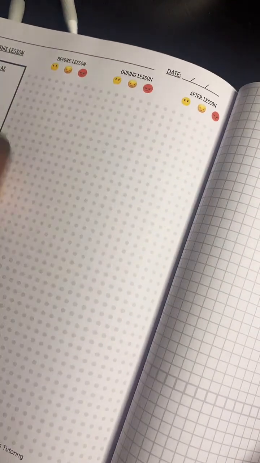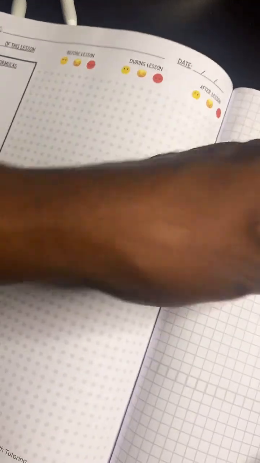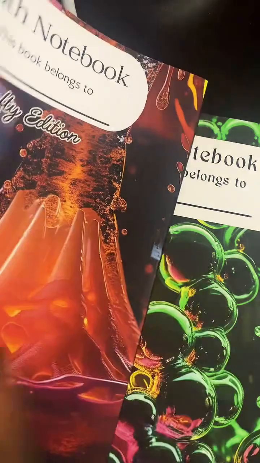So truly left-handed, be able for you to keep your notes together and no more reaching over and just getting all kinds of crazy. You can write your notes this way and you'll be perfectly fine on the other side.